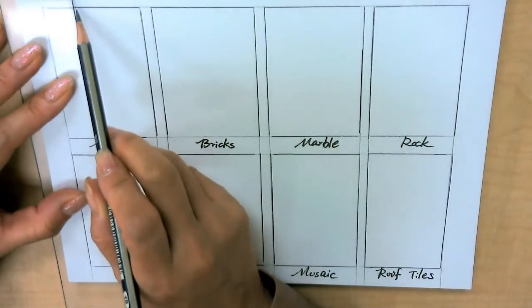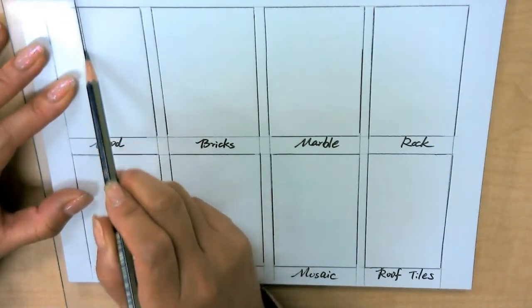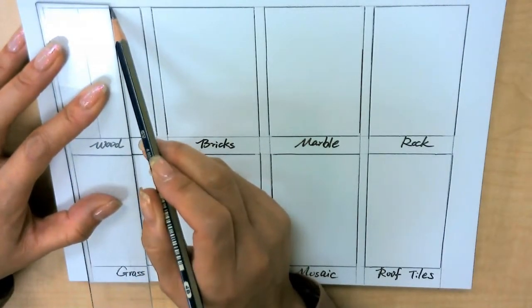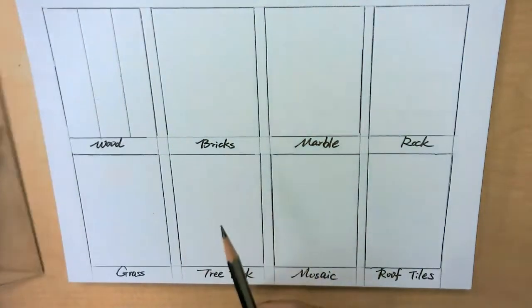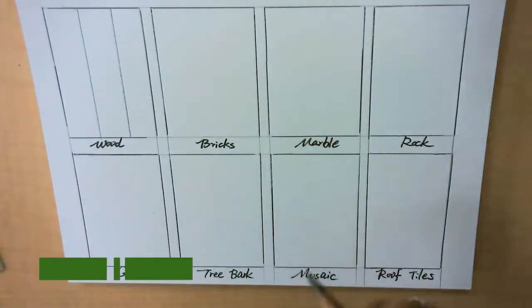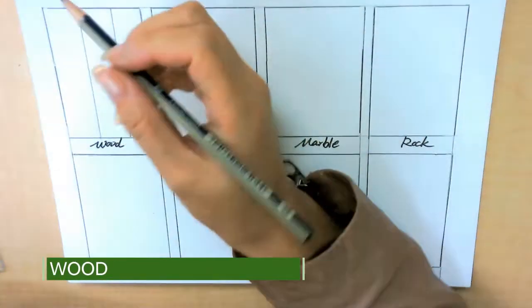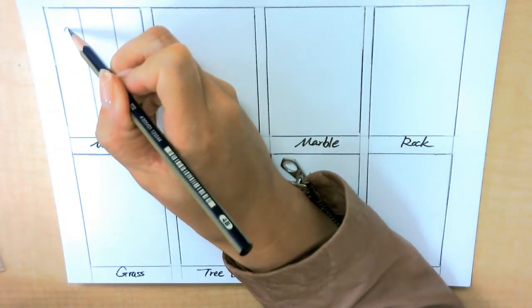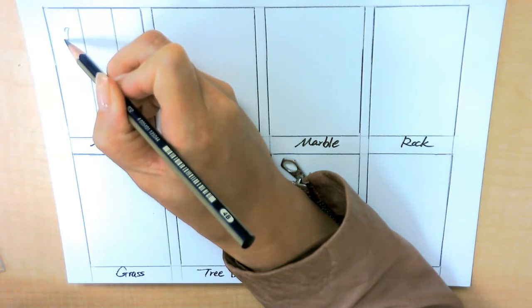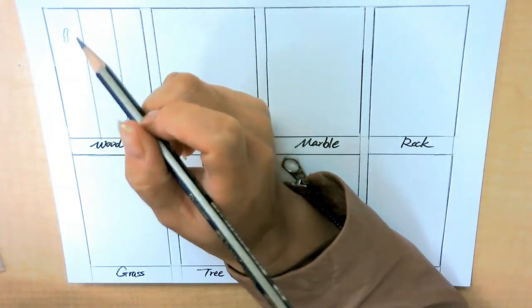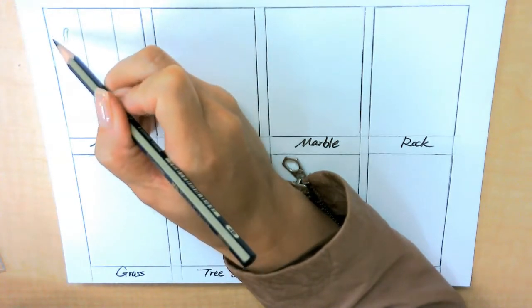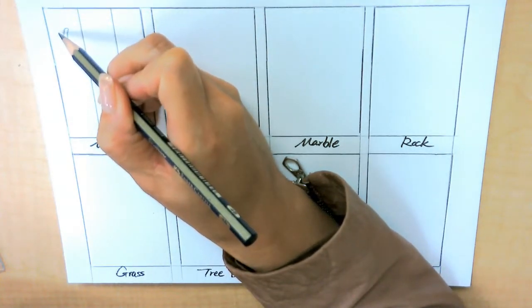Now we've got our perfect guideline for 8 areas of our textures. We'll start from the first one, wood. You can use a ruler to make 2 vertical lines. Then we slowly draw some texture, a wooden pattern on the surface.